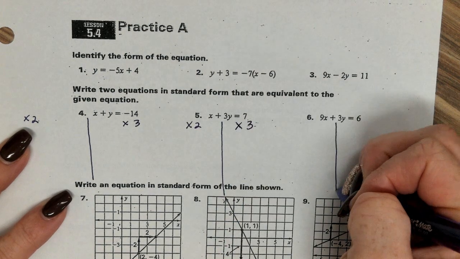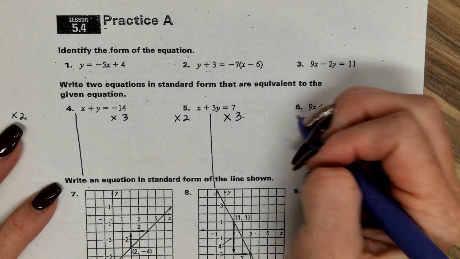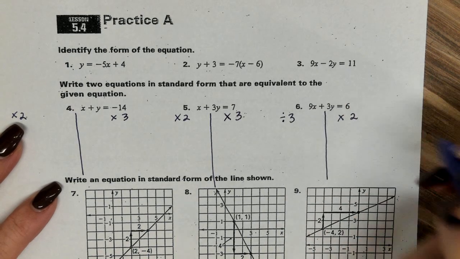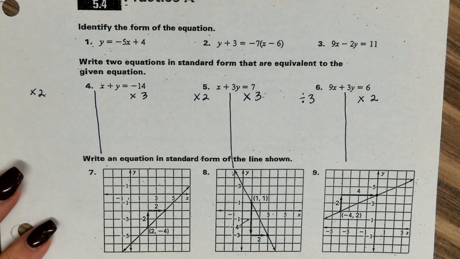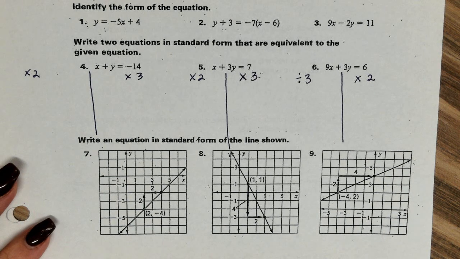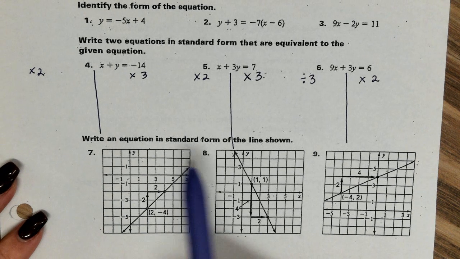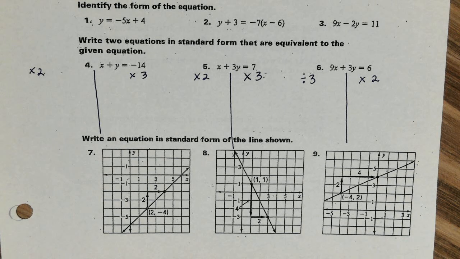And on number 6, what do y'all think we could do? We could divide by 3 and we could multiply by 2. So just so that we have the same answers, let's do it that way. Okay, on 7 through 12, you are going to have to write an equation in slope-intercept first, and then do what?